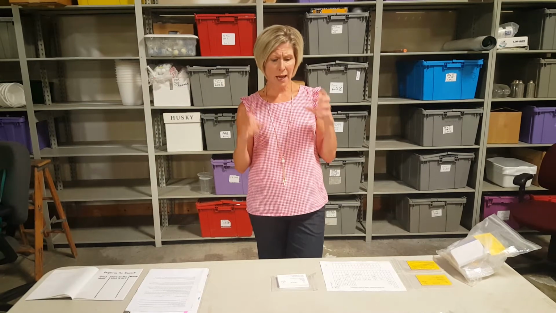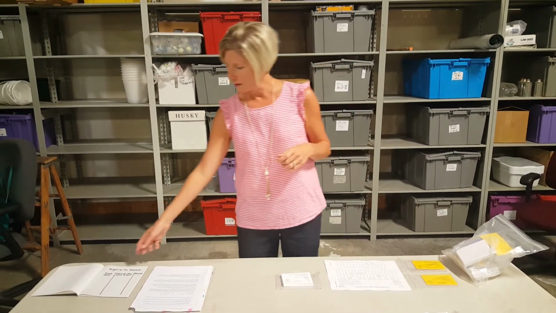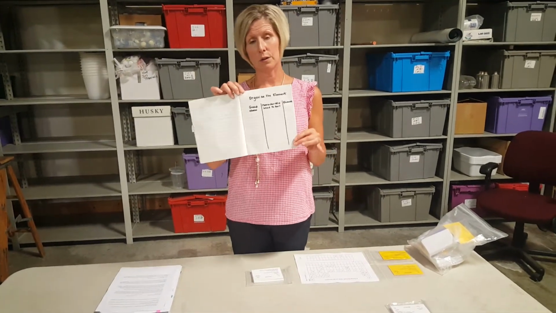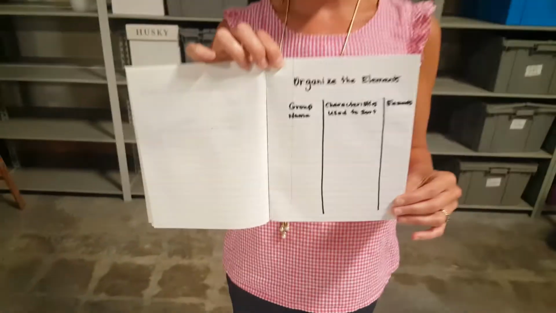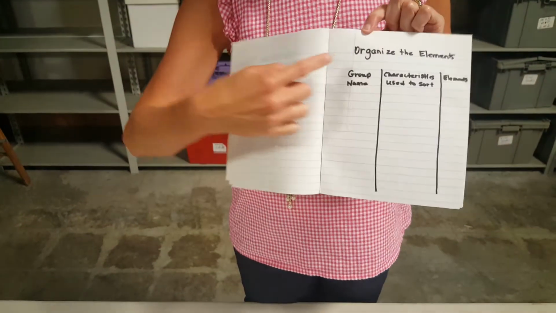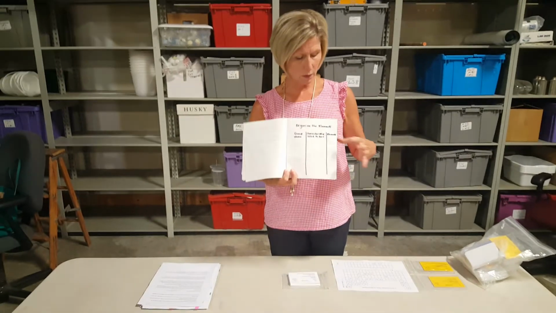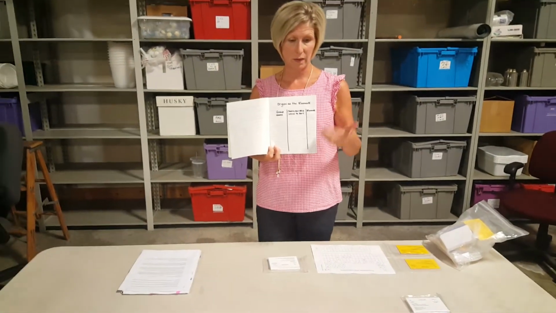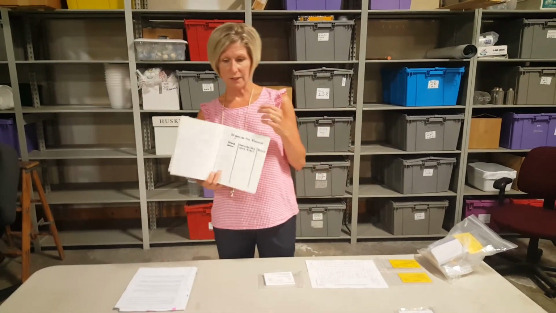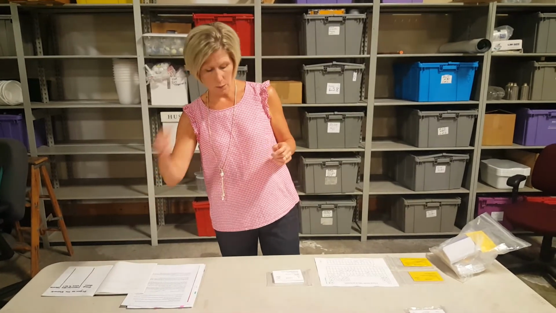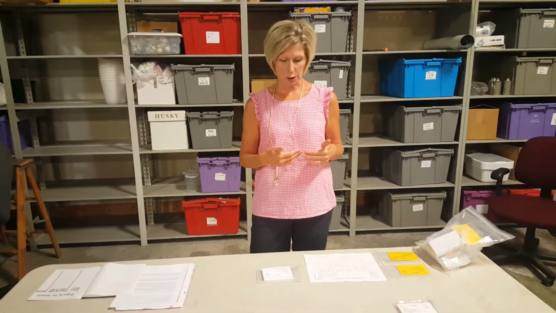Just a hint, if you have kids that don't finish, have them take a picture of it to use the next day. Once kids do have their groups, I have them make a little graphic organizer or chart in their notebook. It's nothing fancy, but I have them tell me their group, the name of their group, the characteristics they use to sort, and the elements that fall within that group. Once they have that information and you've talked about what they've noticed, you're ready to move on to part 2.